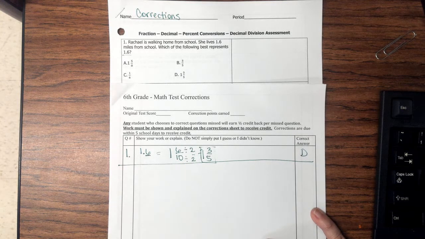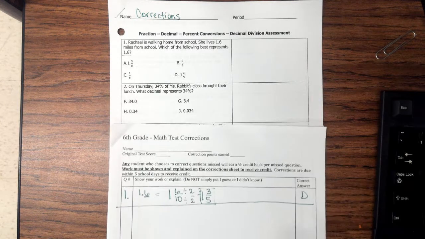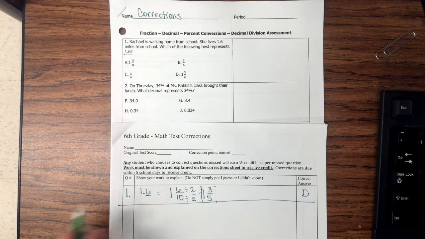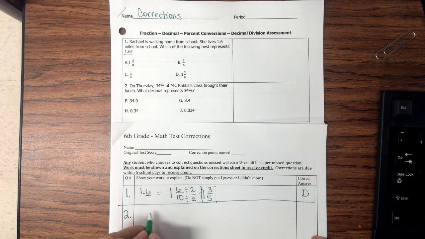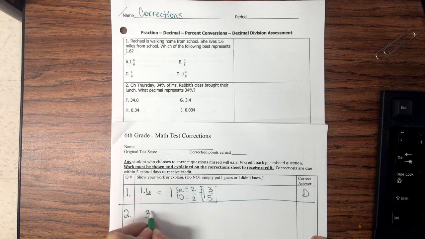Okay. Number 2. On Thursday, 34% of Mrs. Rabbit's class brought their lunch. What decimal represents 34%? So remember, when I have a number and there's no decimal in sight, it's always hiding on the right.